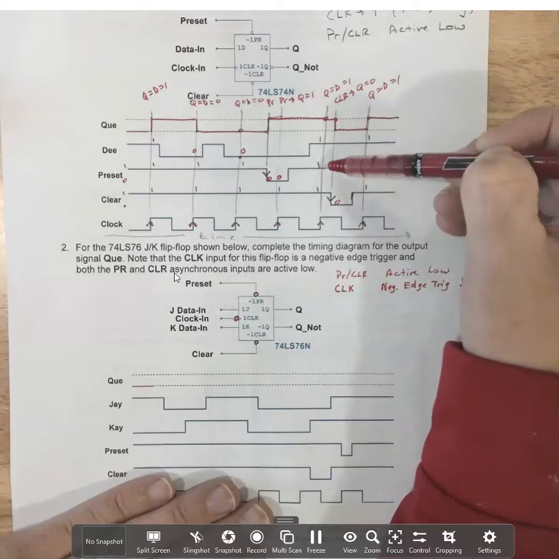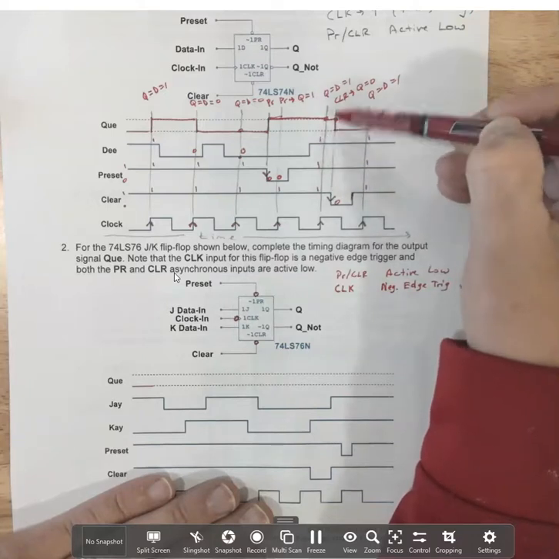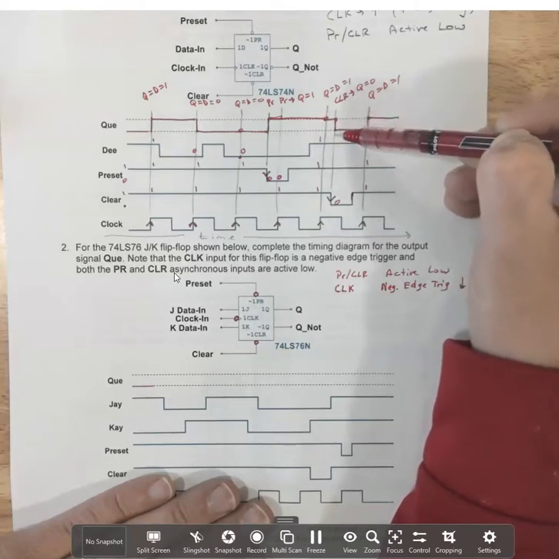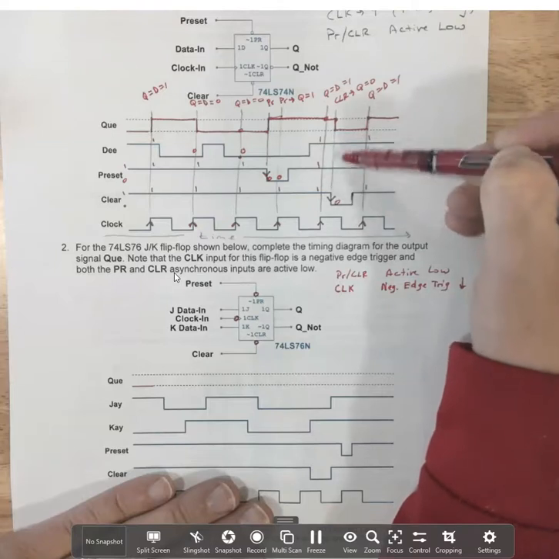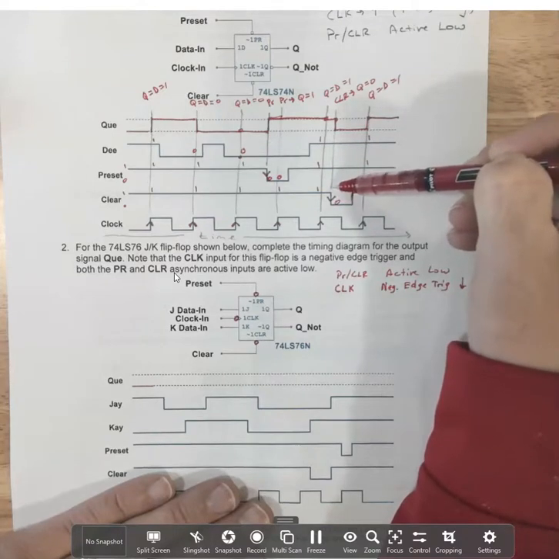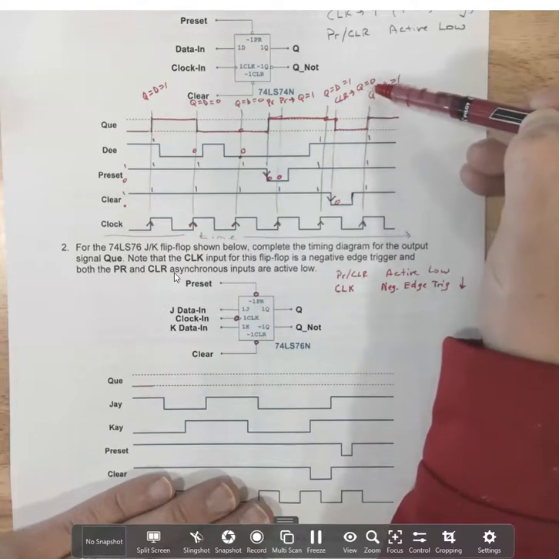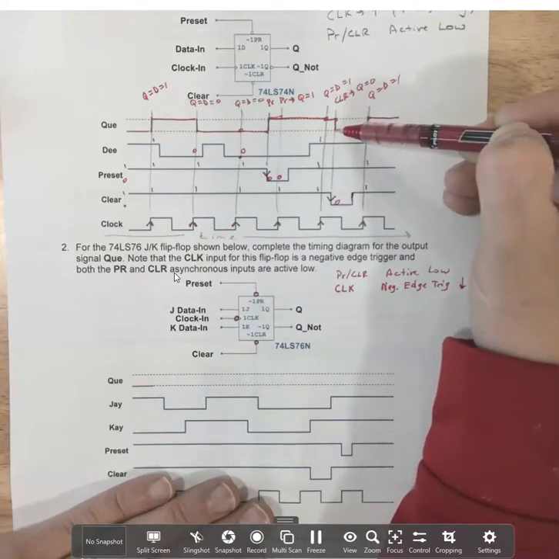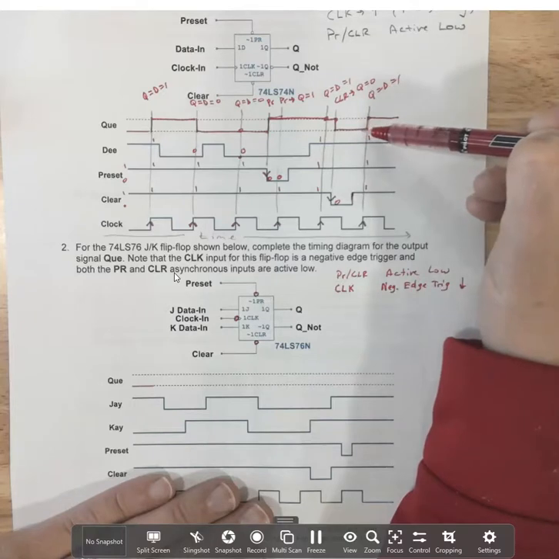Preset and clear are both inactive at 1. D is 1, so Q wanted to be D, which is 1. So it's now 1 for the next little interval to here. And tracing that back down to remember why we marked that, it was because clear became active, low. So clear makes Q want to be 0. So Q went to 0. It's at 0 to the next interval.